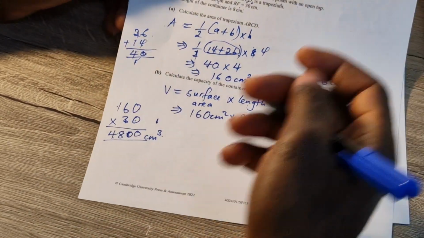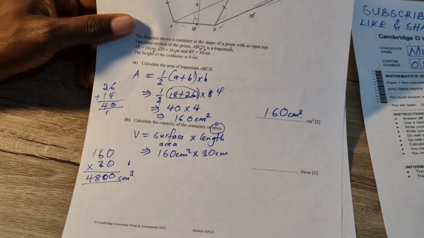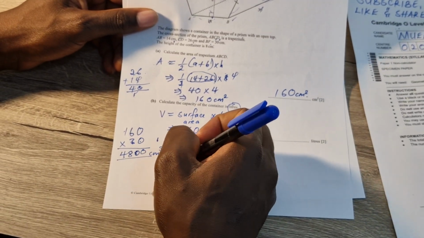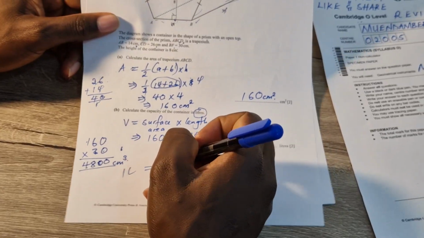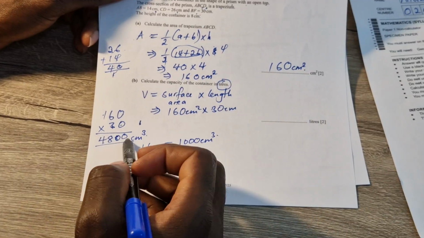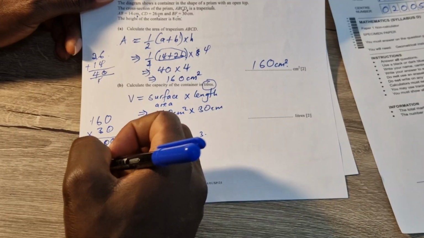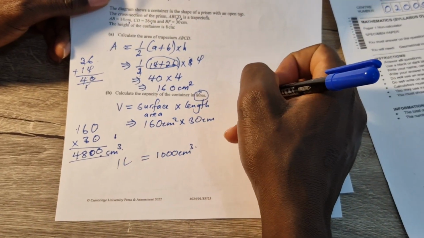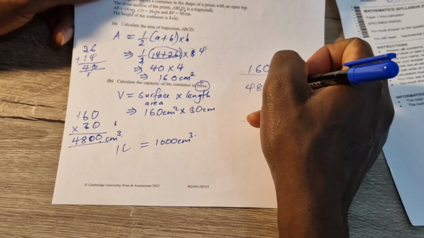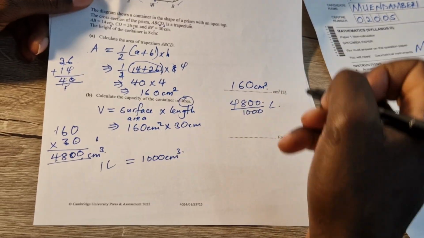So in general, we say the cubic centimeters are equivalent to the milliliters. So 1 liter is equivalent to 1,000 cubic centimeters, like this. So if we have cubic centimeters, we just divide by 1,000 to get liters. So in other words, we say the cubic centimeters is 4,800 divided by 1,000. So this gives us liters.